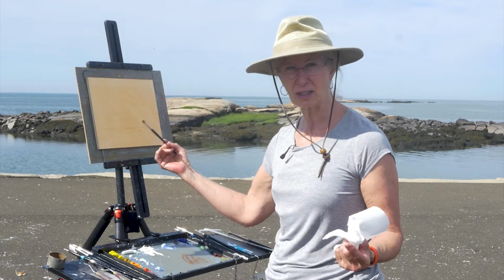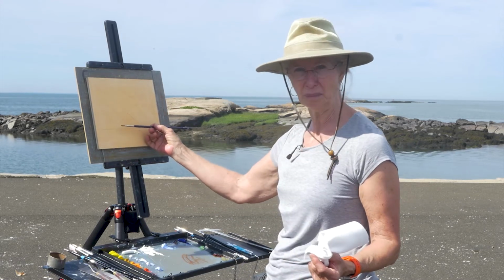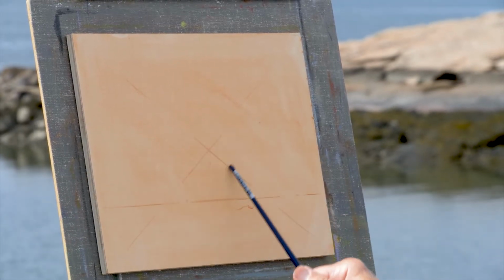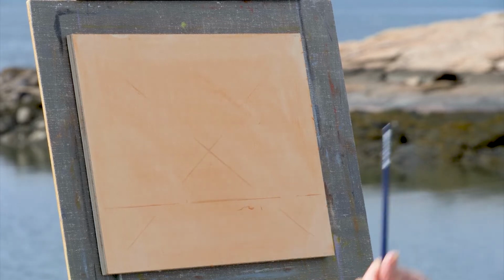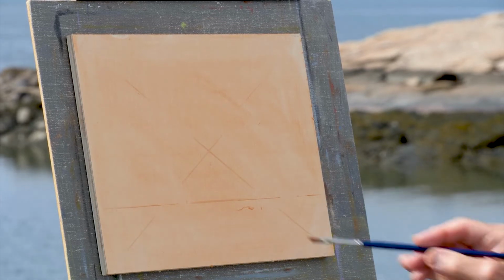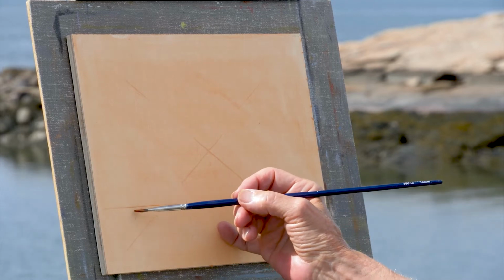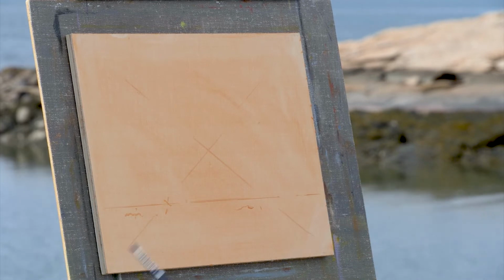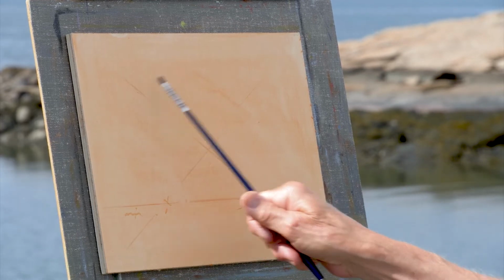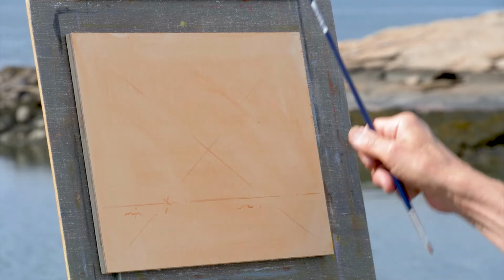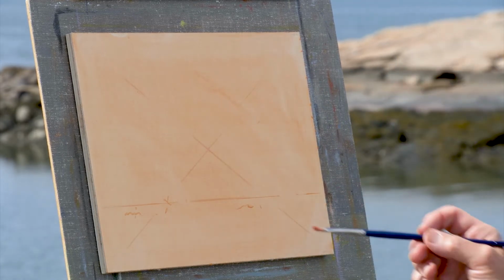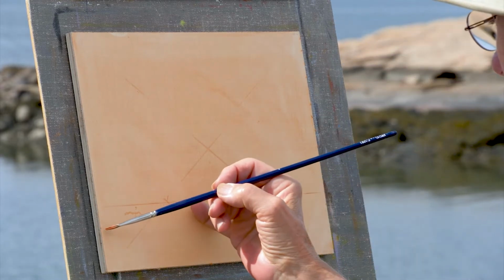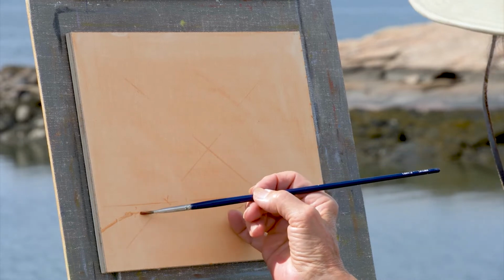So the first thing I did, as always, is establish my horizon line. And I put this very pale X on, because I know I don't want things to be a focal point in the center. And I'm going to want what I decided to be my focal point to end up landing right about here, which is midway between the corner and that. Could be here, could be here, could be here. I just don't want it off the edge or too close to the middle. So I'm going to put in the shapes of this landmass first.